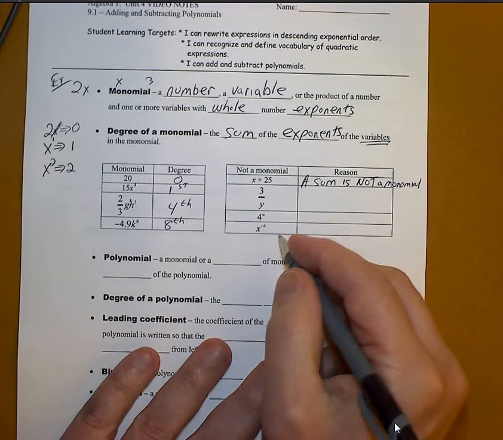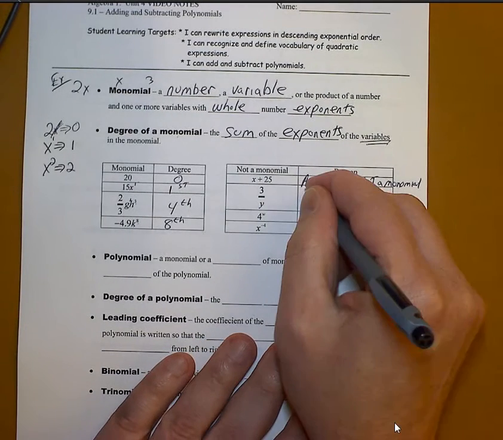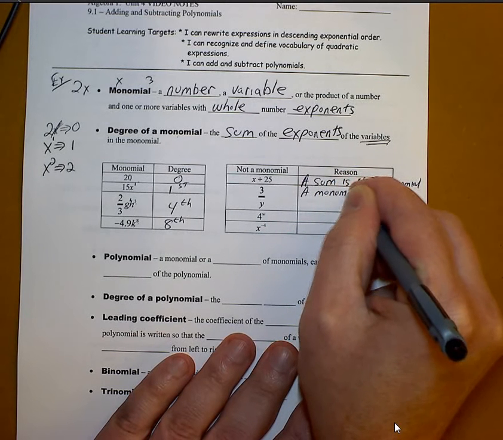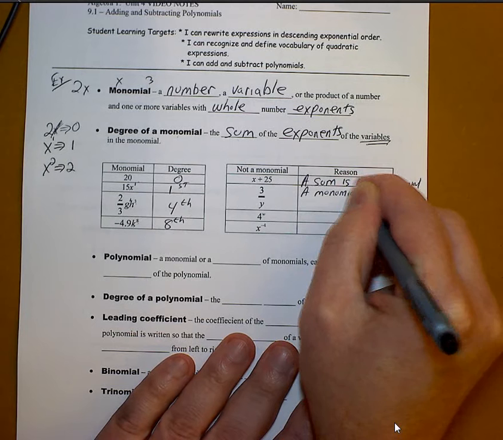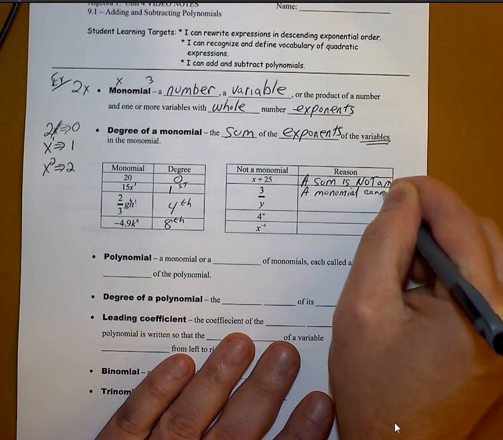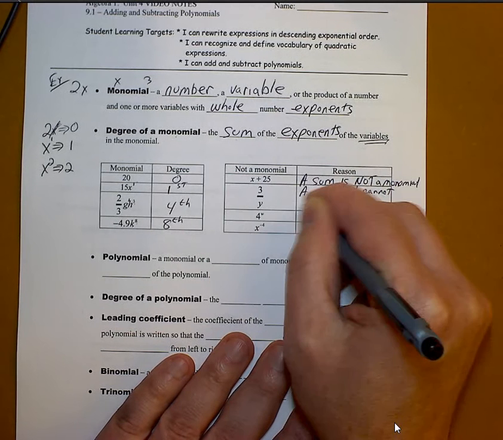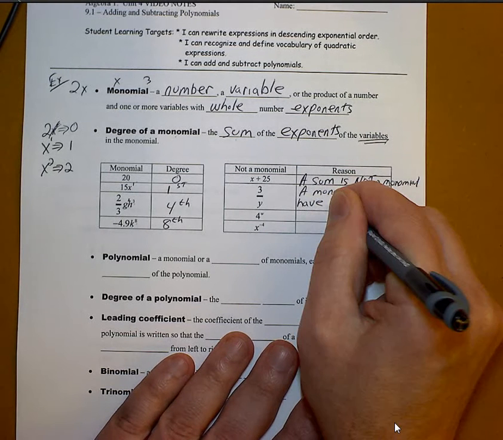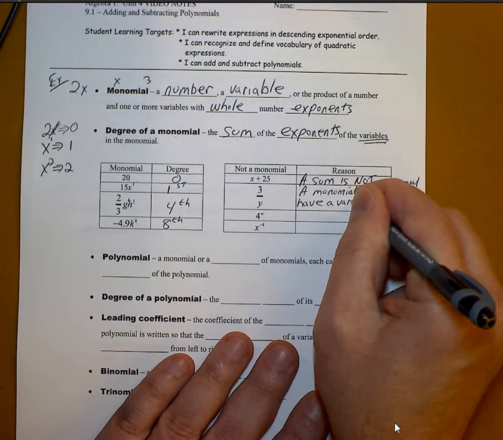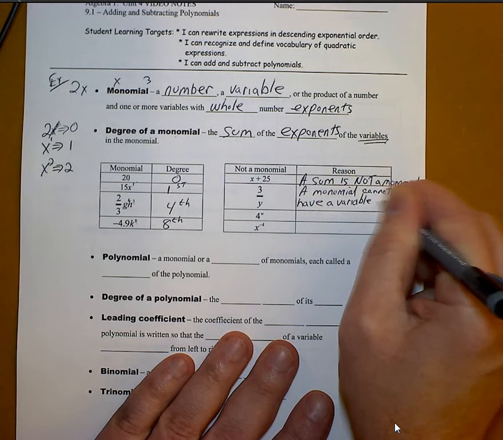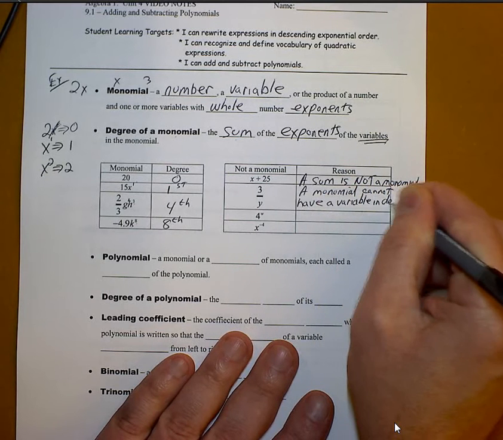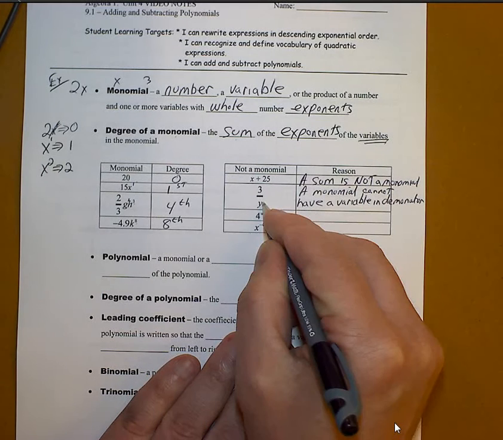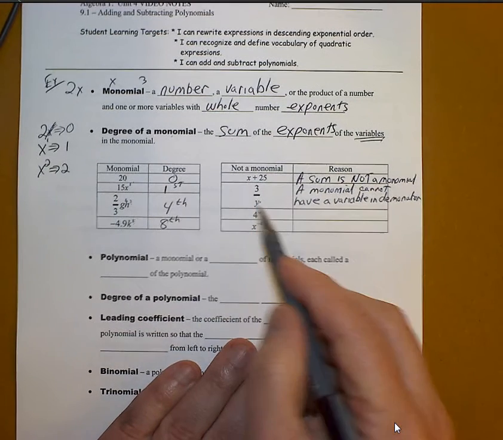Because a monomial cannot have a variable in the denominator. Okay, since the variable's in the denominator, it's not a monomial. Okay?